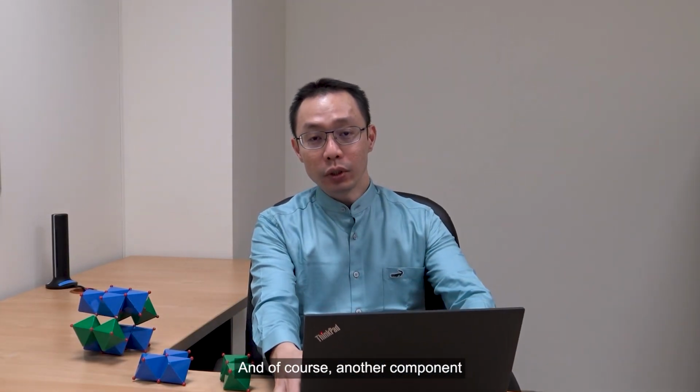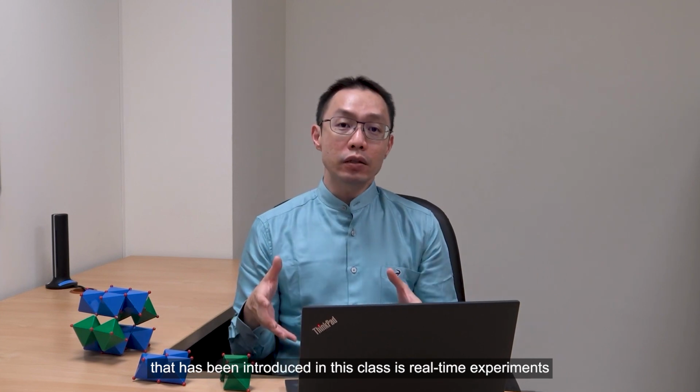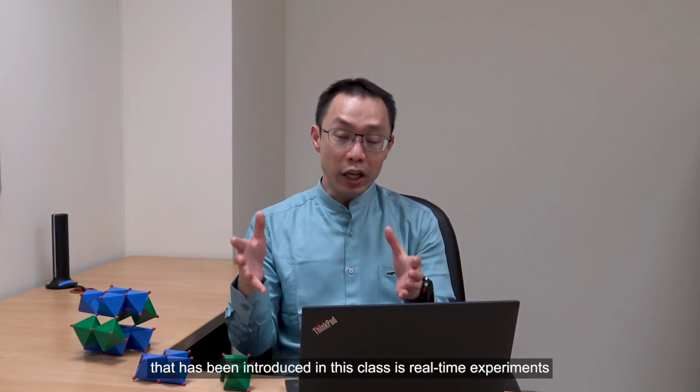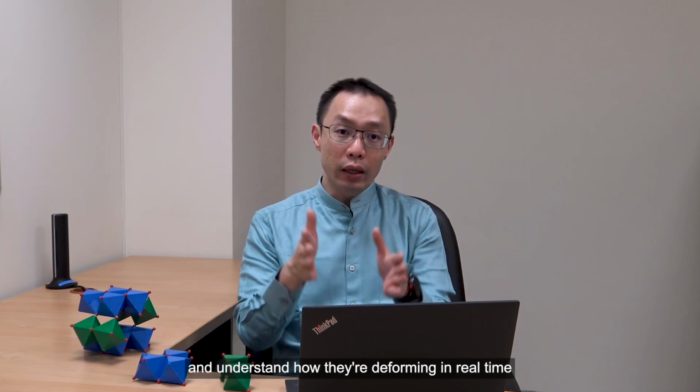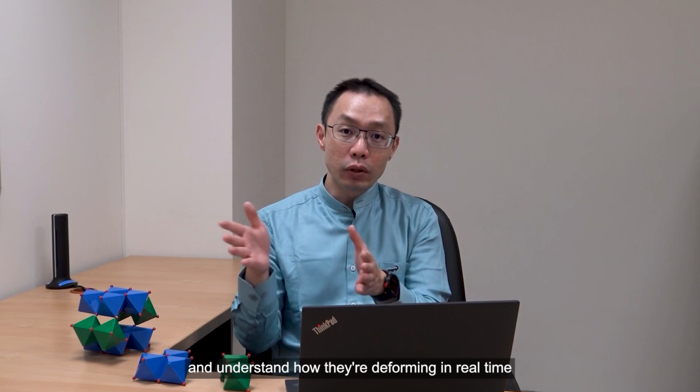And of course, another component that has been introduced in this class is real-time experiments, where students will get to work with different metals and understand how they are deforming in real time using our tensile test instruments.